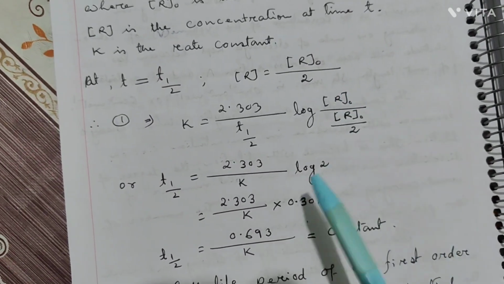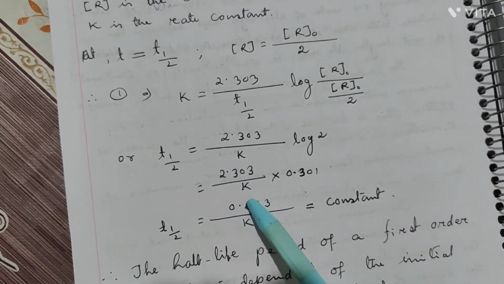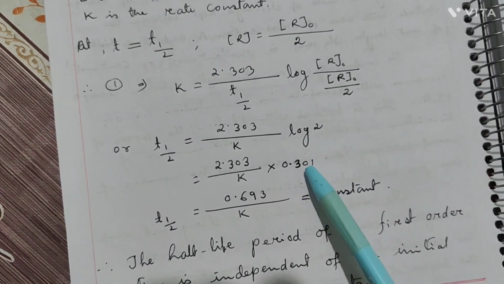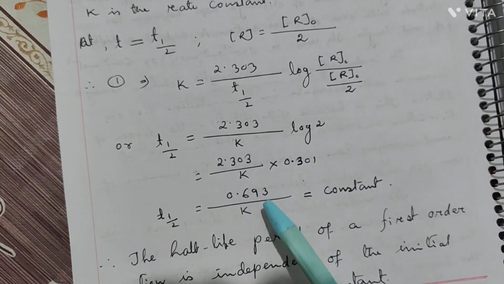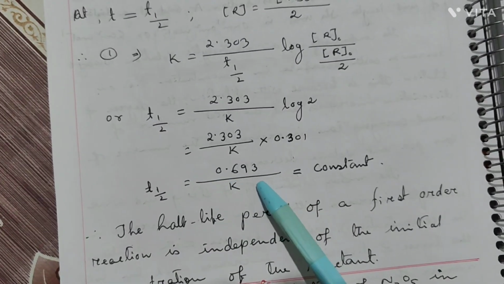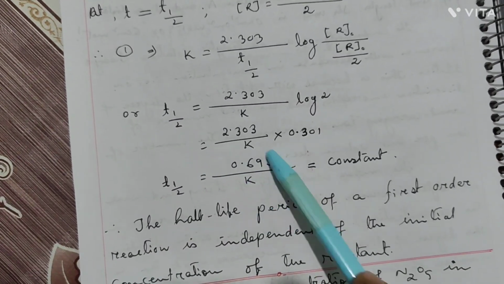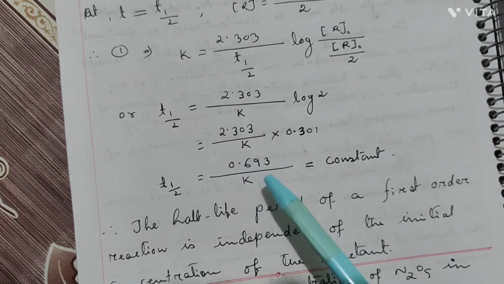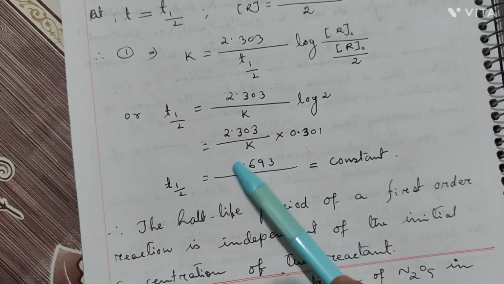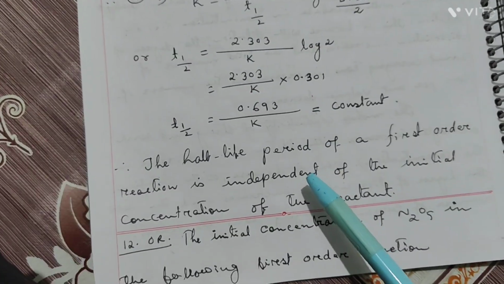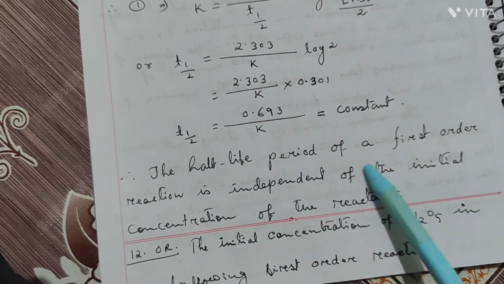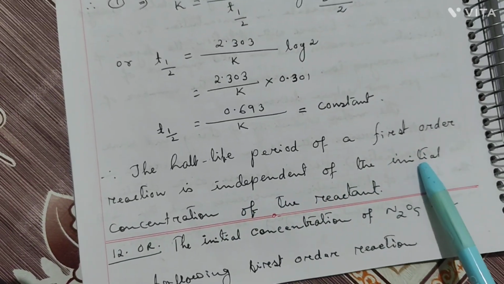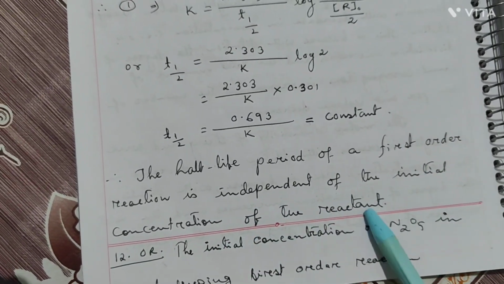[R]0 cancels out. Then t half = 2.303/k into the value of log 2, which is 0.301. Then multiply with 2.303. You will get 0.693/k, which is a constant. k is a constant, the rate constant. This one is also a constant value. That's why the whole value is a constant. That's why the half-life period of a first-order reaction is independent of the initial concentration of the reactant.